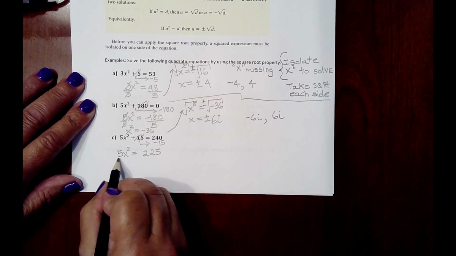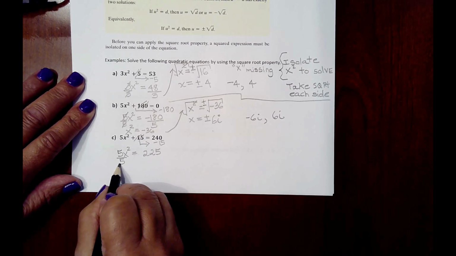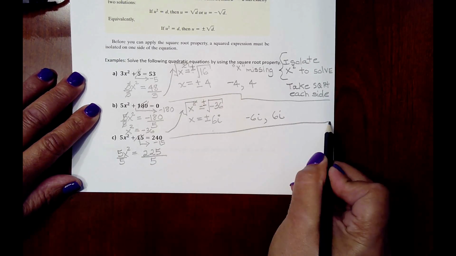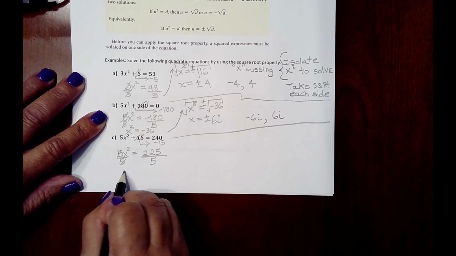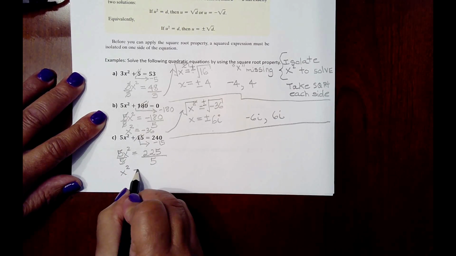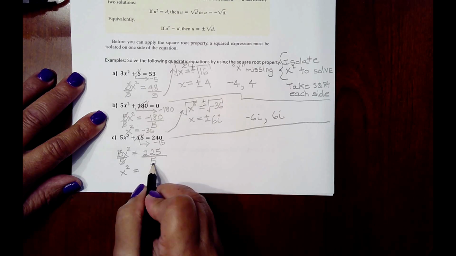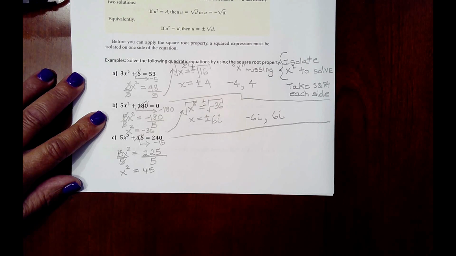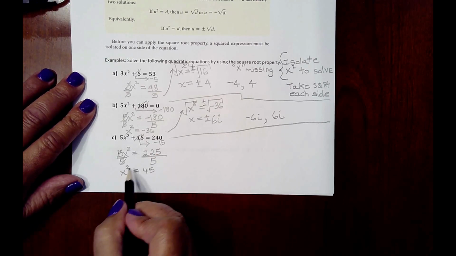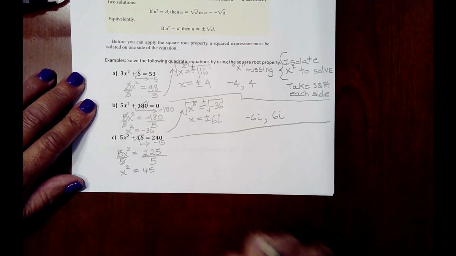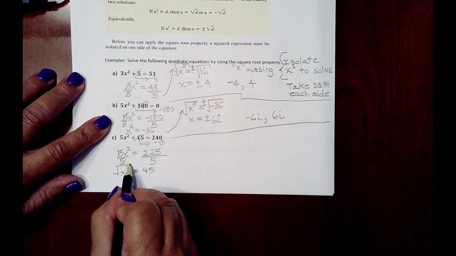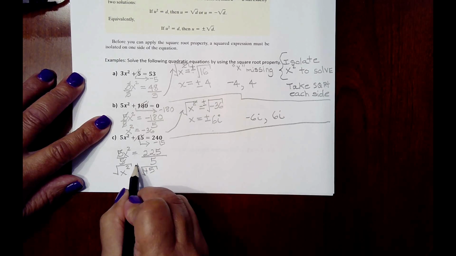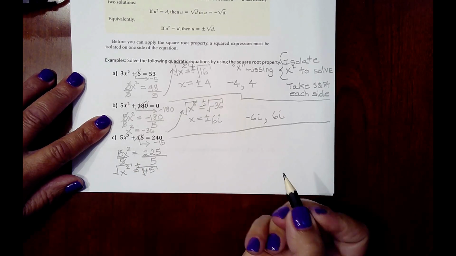Okay, then don't forget, I need a nice clean x squared before I can go into that square root step. Okay, and that is what I have right now, x squared. And 225 divided by 5 is 45. So that's where I'm at right now. And now I can go and take the square root. Now that there's nothing added to the x squared or multiplied out here, then you go in, take the square root, take the square root here as well, and report both the positive and the negative root.